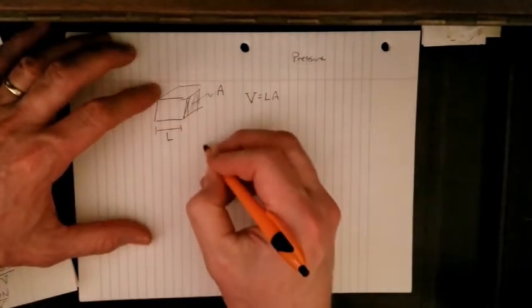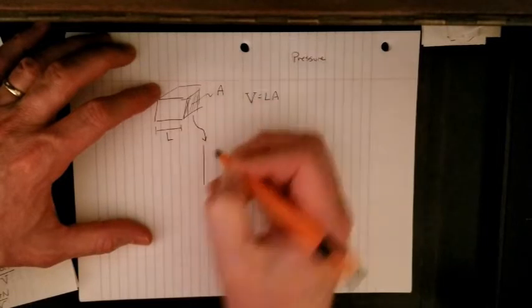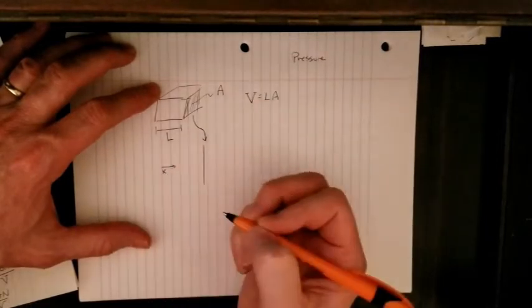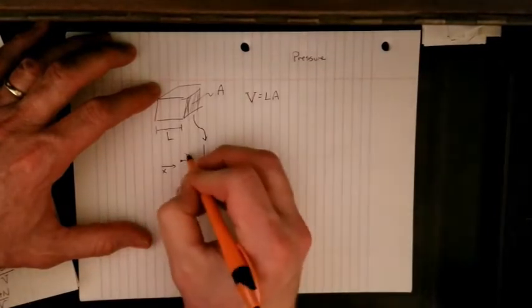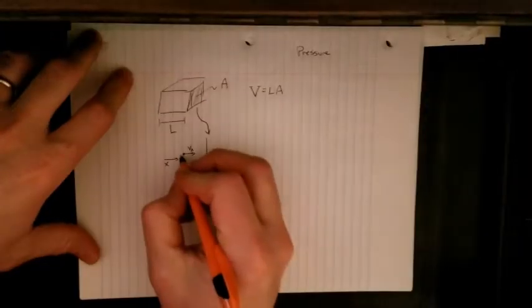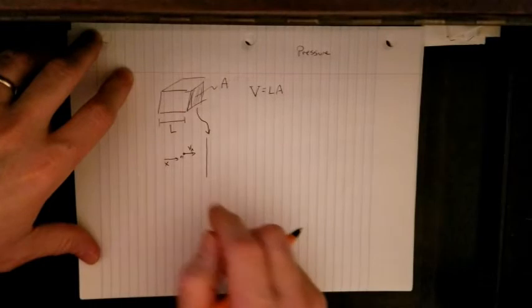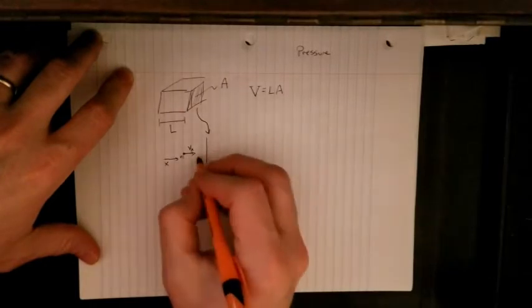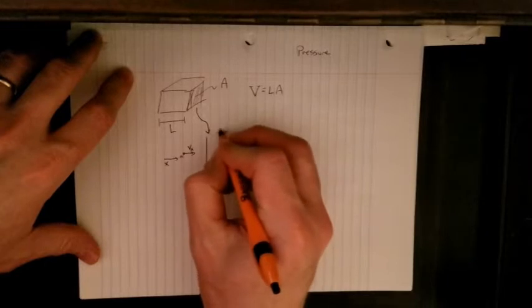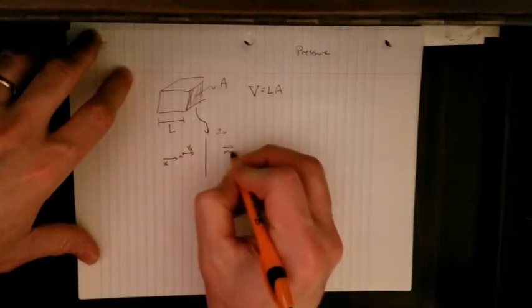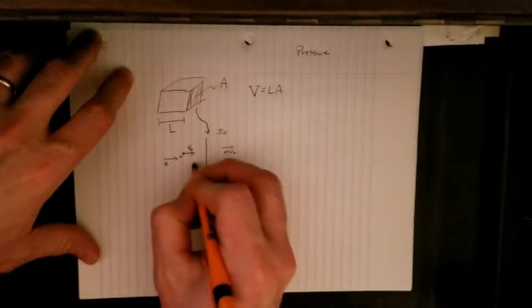So I'm going to take this side right here. I'm going to call that the x direction. And I have some particle that's heading straight towards it at some speed v sub x. So if I have some particle of mass m heading to the wall, it has an initial momentum heading to the right. We'll make to the right positive, of m v_x, and then it's going to rebound.